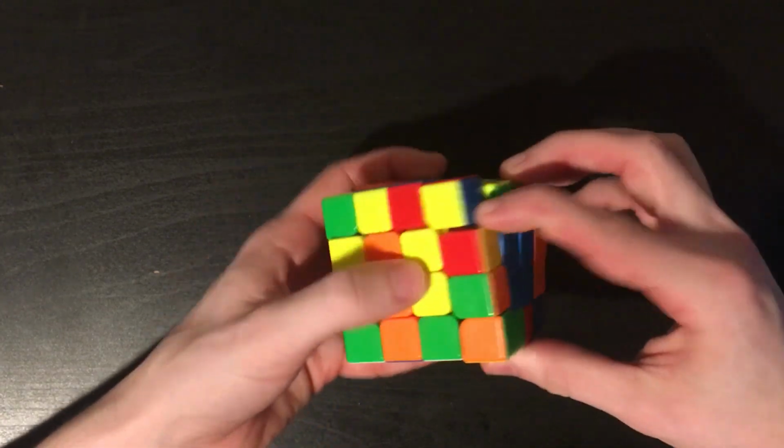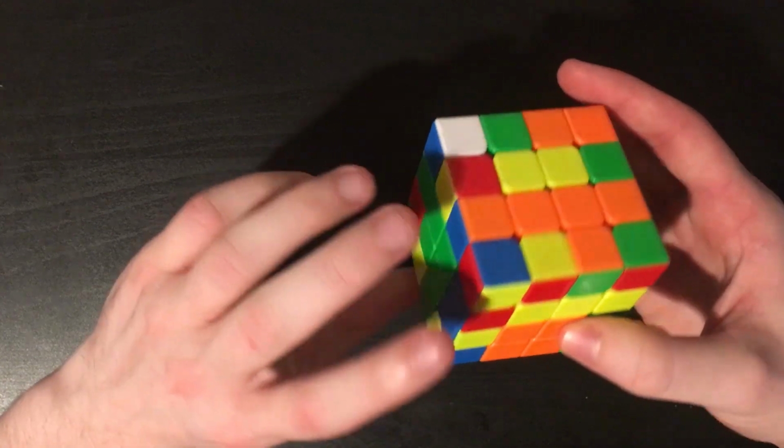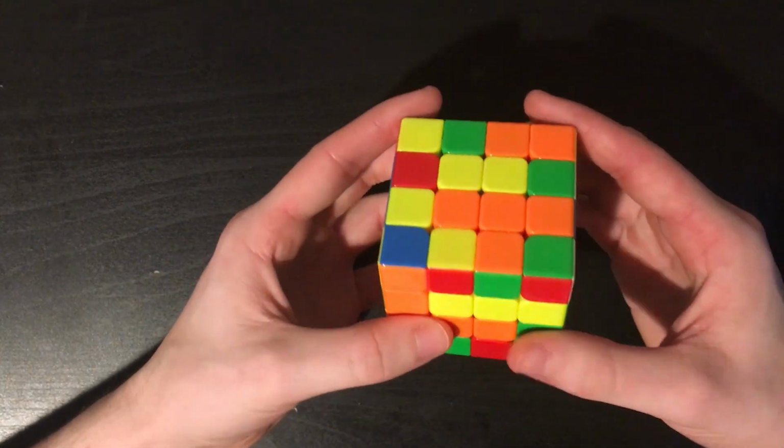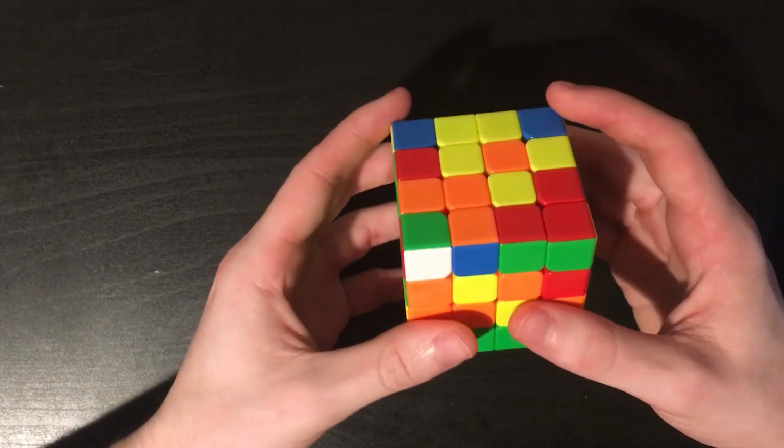And actually that was not so efficient. I should have left it like this, put the green that was in the back here, and done that to put it over here for us. And we can just insert it.